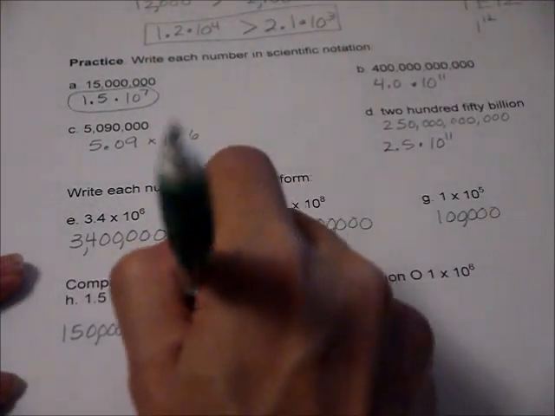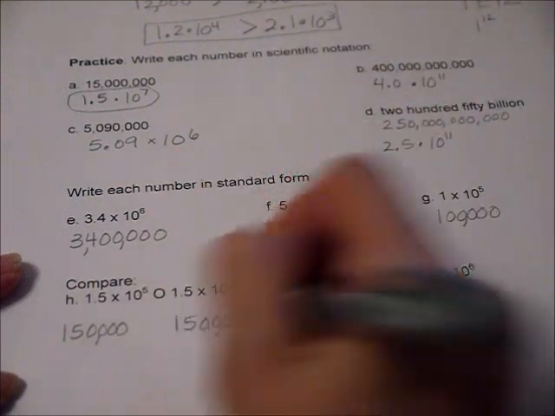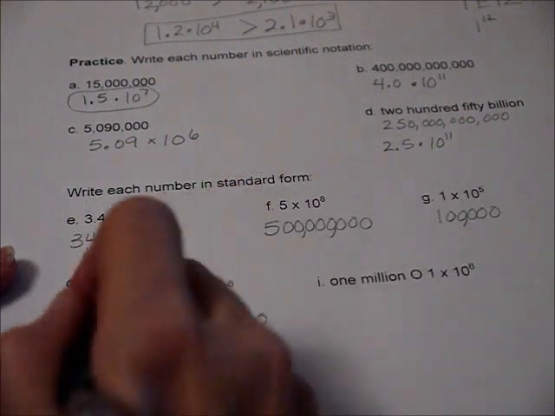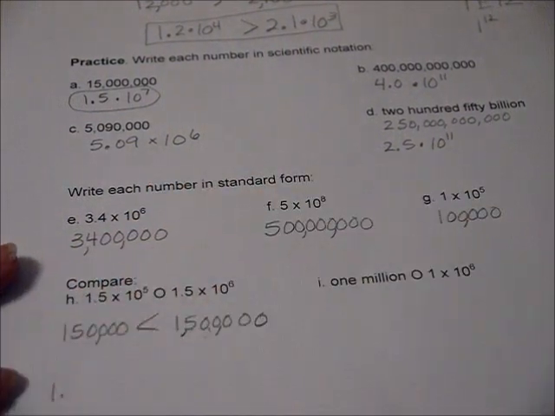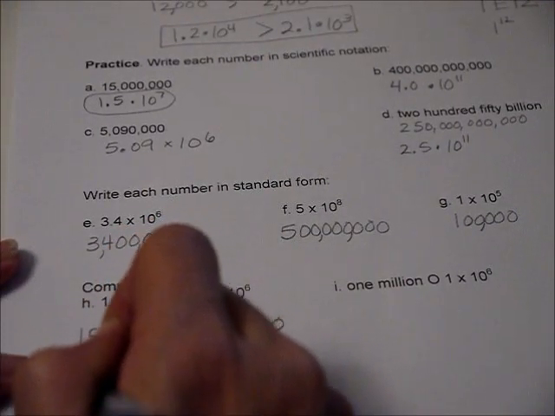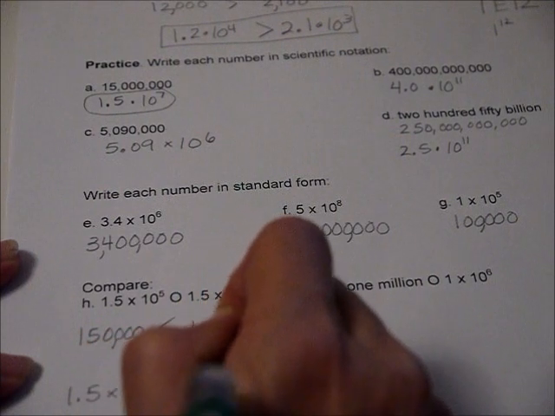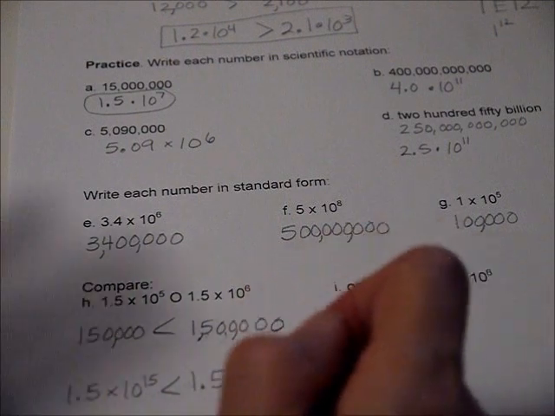Sorry about that. You were about to call me and get credit, but look, I caught it. So it's 1,500,000. So this one is bigger. So it's like that, right? So the final answer would be 1.5 times 10 to the 5th is less than 1.5 times 10 to the 6th. And there we go.